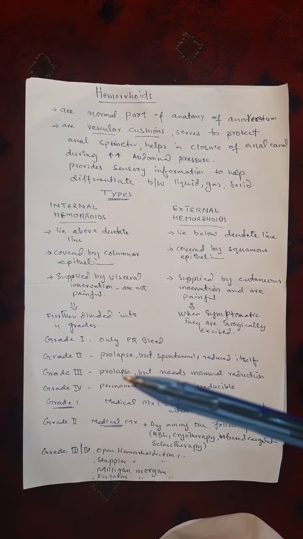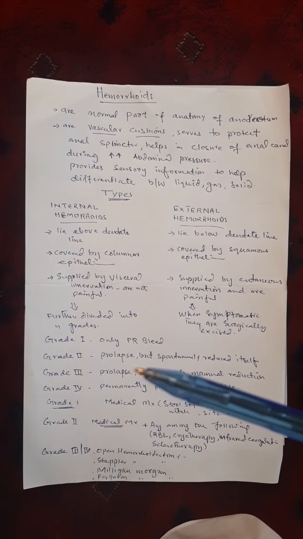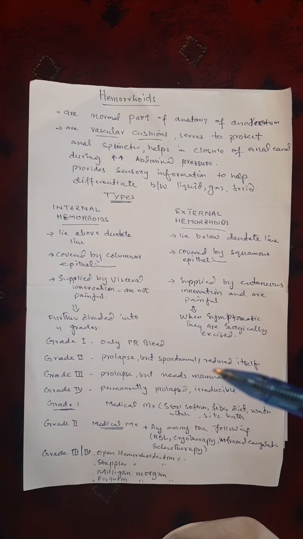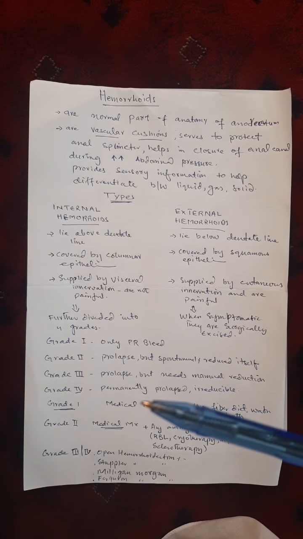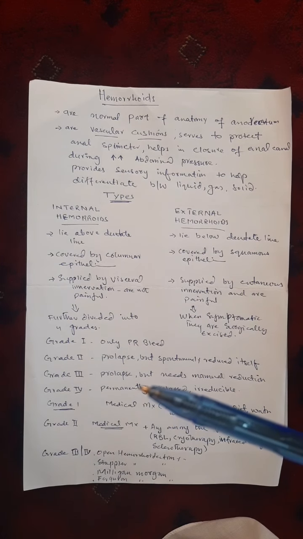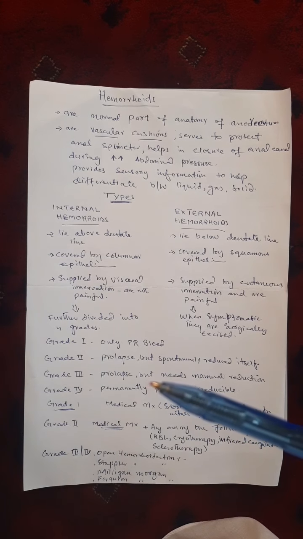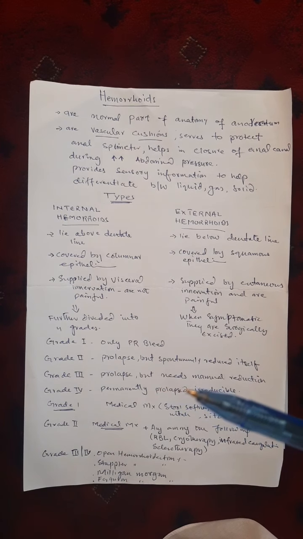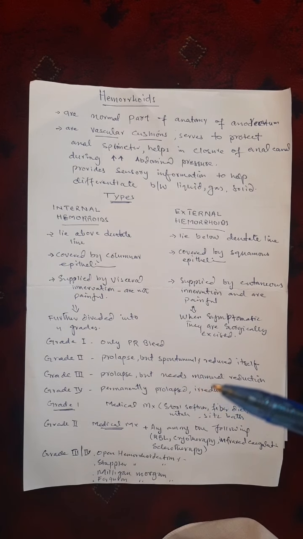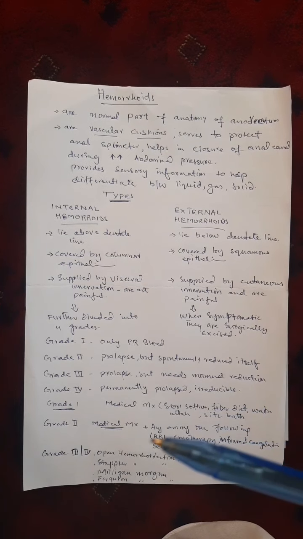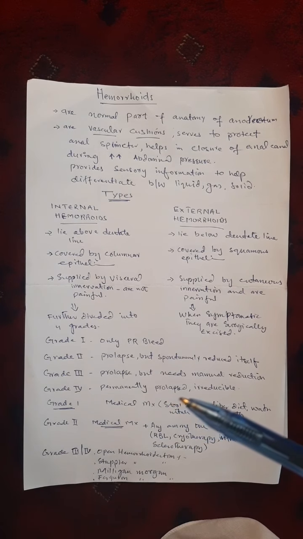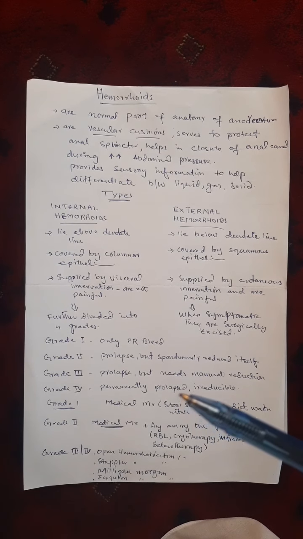And in grade 2, these hemorrhoids prolapse, but they do reduce spontaneously by themselves. While in grade 3, there is prolapse of these hemorrhoids, and they do not reduce by themselves, but they need to be reduced manually. While in grade 4, these hemorrhoids are permanently prolapsed and they are irreducible.